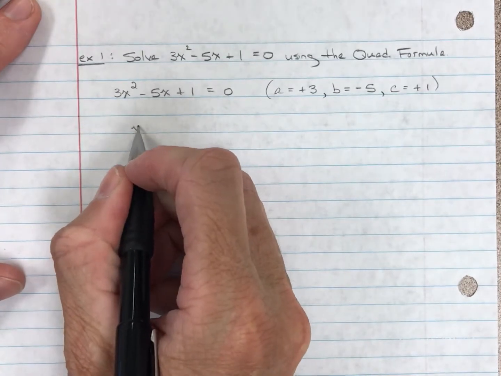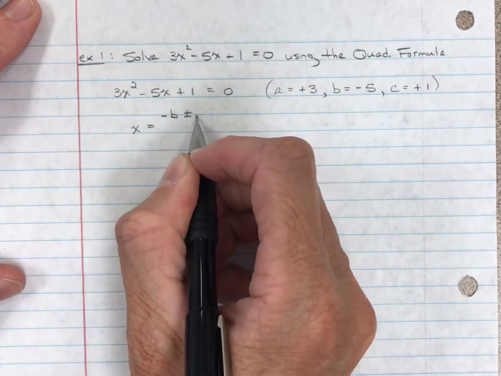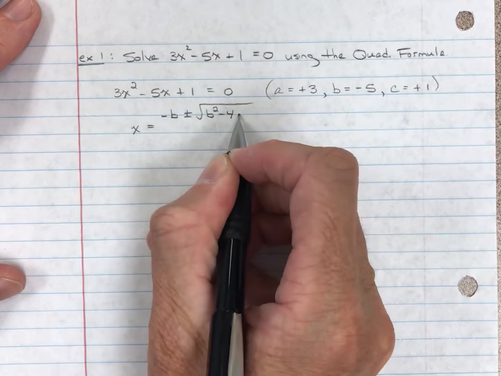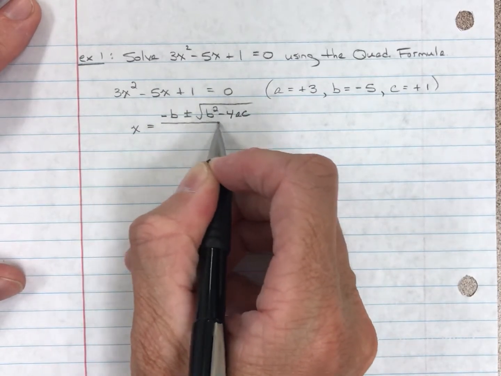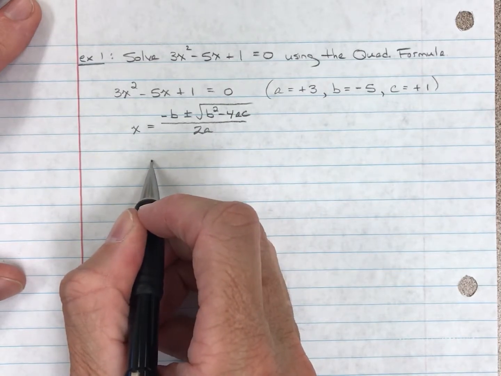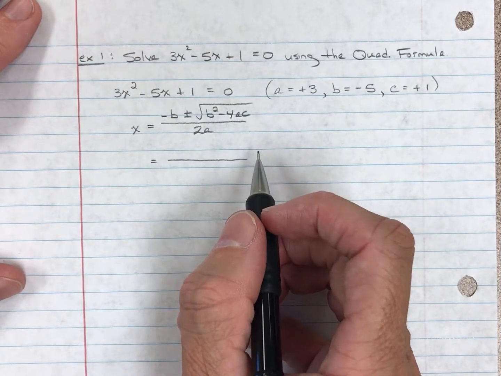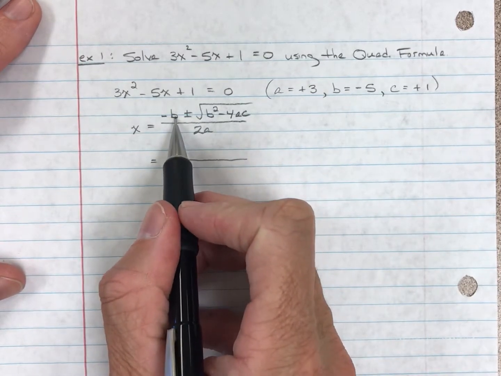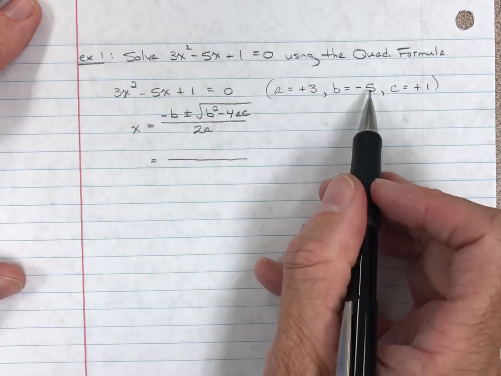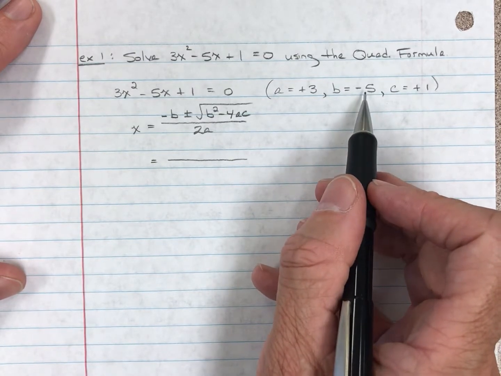So the formula says x is equal to the opposite of b plus or minus the square root of b squared minus 4 times a times c, all of that divided by 2a. So let us substitute. Again, I'm not going to do any math yet. I'm simply going to replace the letters with parentheses, and then I'm going to put inside the parentheses what the letters represent or equal.